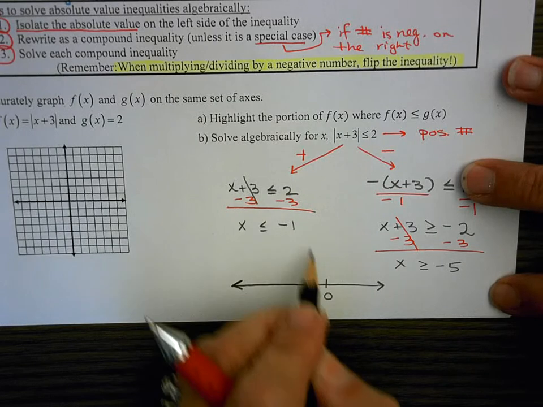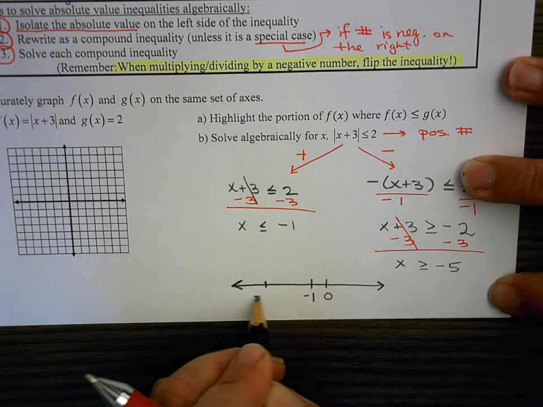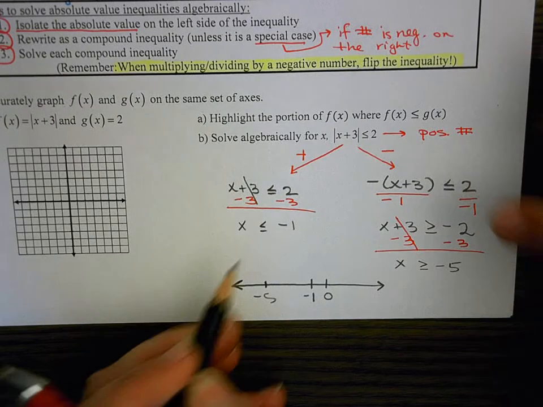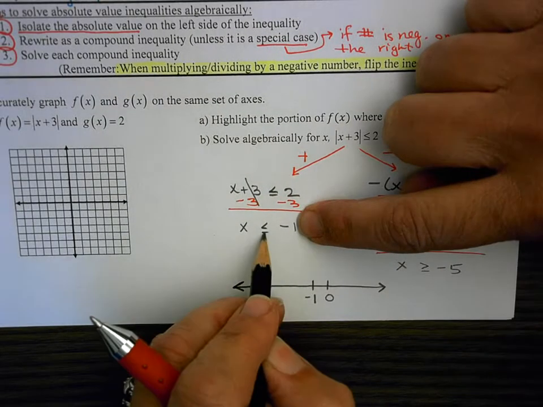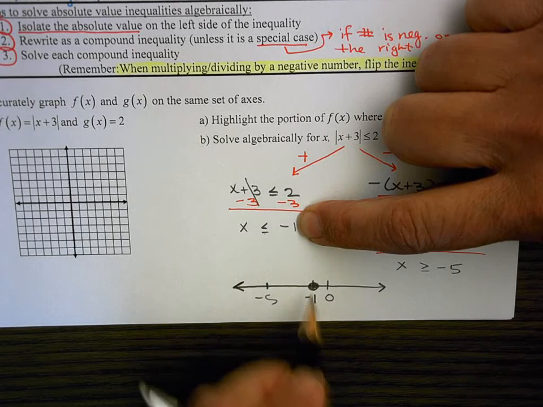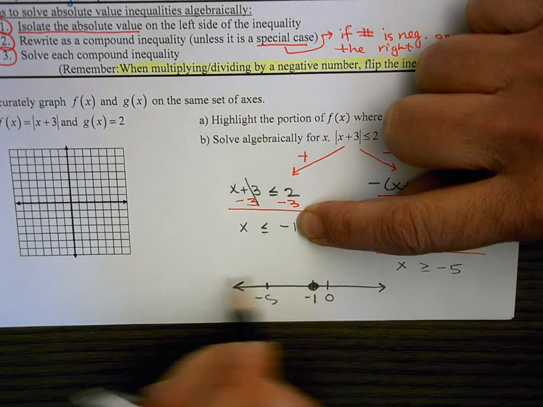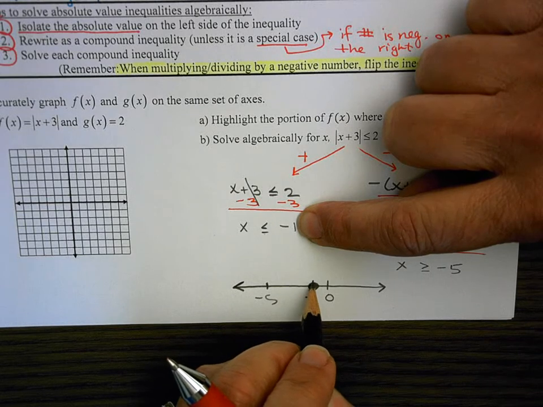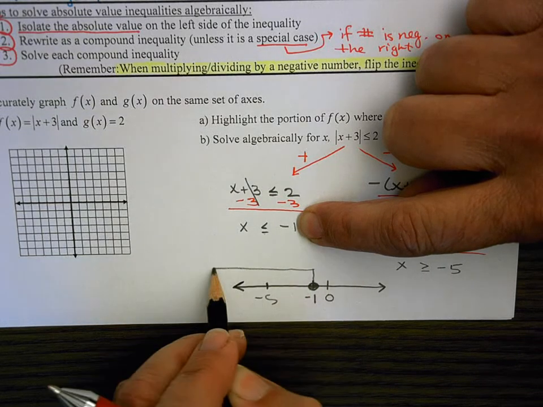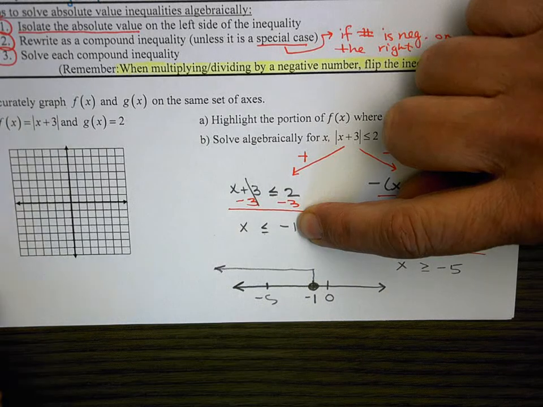So I have negative 1, and then somewhere else I'm going to mark negative 5. I'm going to have a closed dot on the negative 1 because of the equal sign. And I need to be less than or equal to negative 1, so that means I'm going to go to the left here. I'm just going to go above it so I can see that better. So less than or equal to negative 1, that would be going to the left. So this is less than.